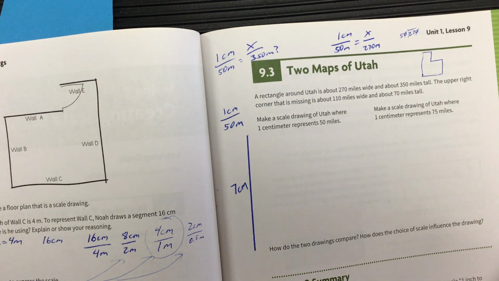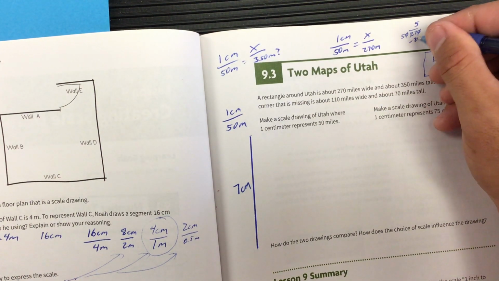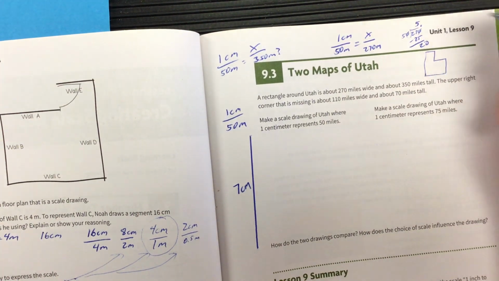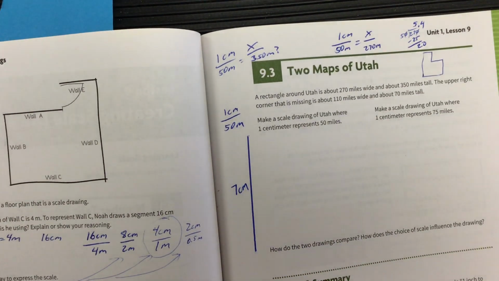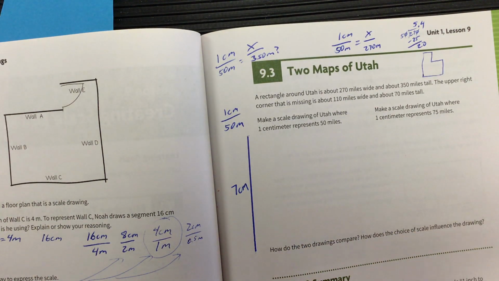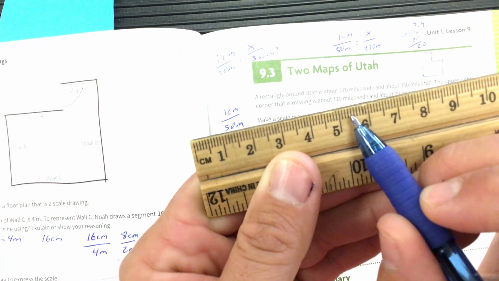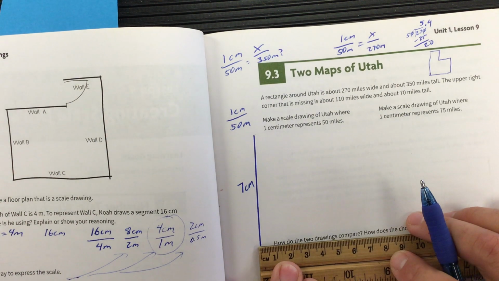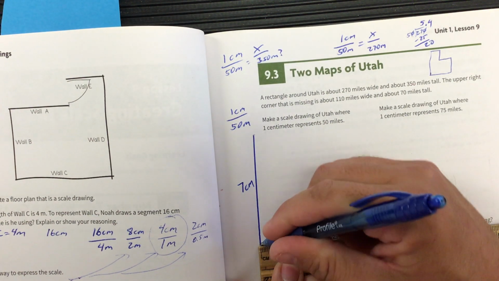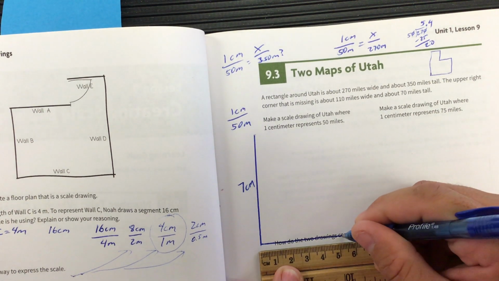5 into 27. 5 times? 5 into 20, 4. So 5.4. Okay, so looking at a ruler, you're going to go 4 lines past 5. Again, the best you can.